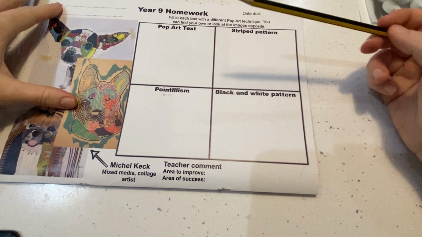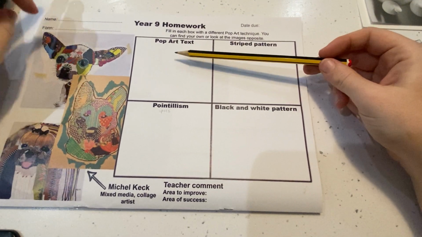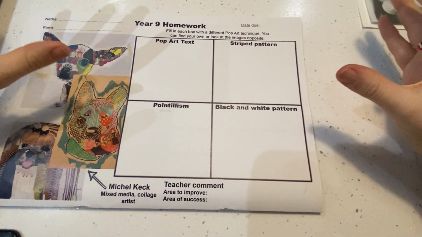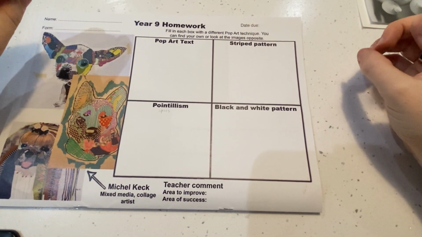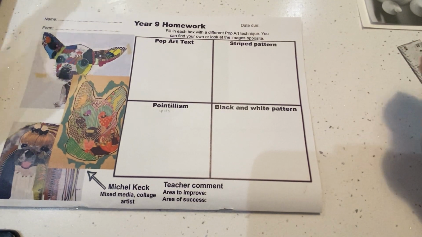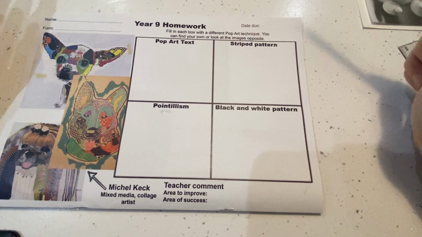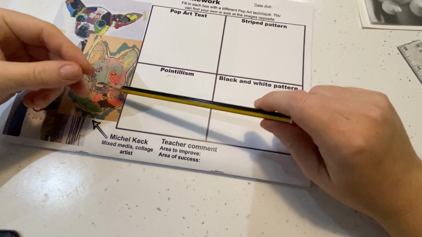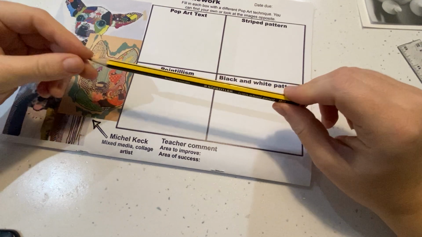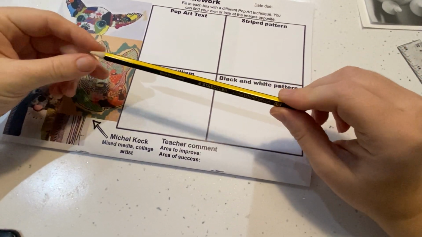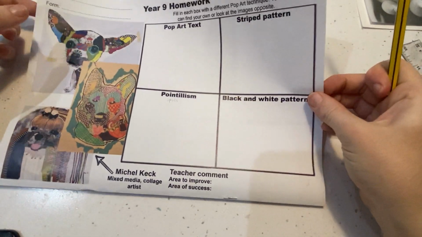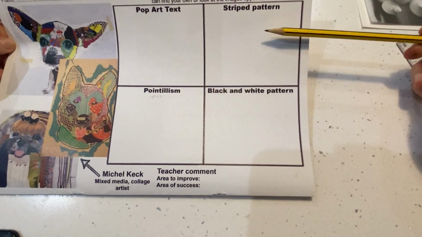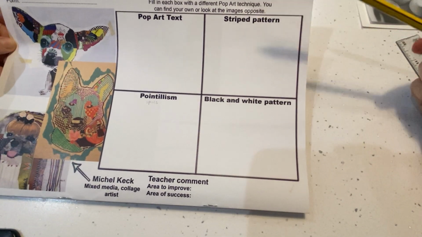The second one that I want you to look at is pop art text. Okay, most of you will be familiar with the onomatopoeias like bang, pop, that are done in pop art style. So just to recap the main elements of pop art for this task, we are looking for bold pieces, we are looking for bright colours, use of pattern, and it's meant to be including something which is popular to the culture of today.